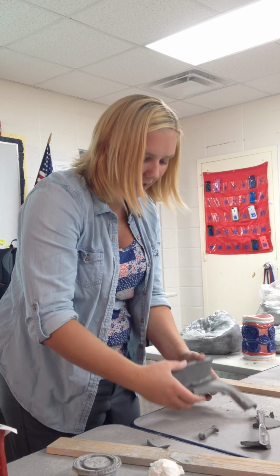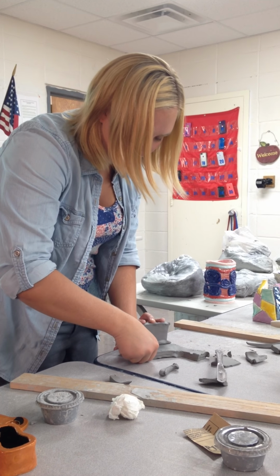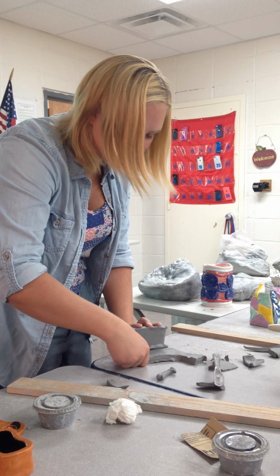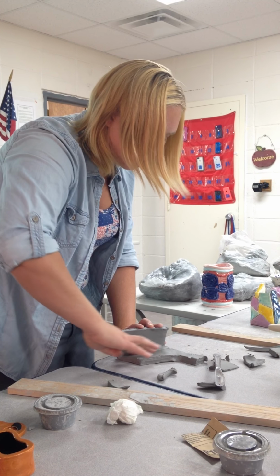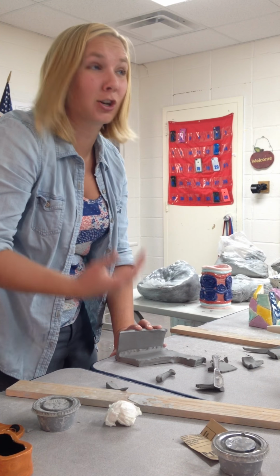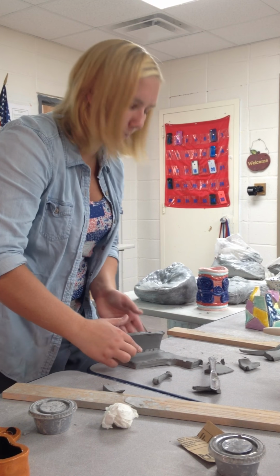I'm going to put it down to do that, and then I'll kind of show you. So I'm pushing my clay down into the base, and then I'm pushing it up into the wall. And when you do this, you don't really have to slip and score. It doesn't hurt, but you are pushing on that clay enough that you're going to get rid of any air bubbles you might have.